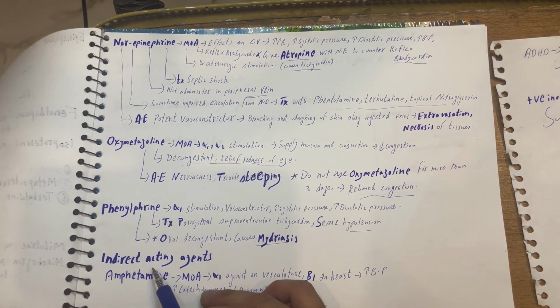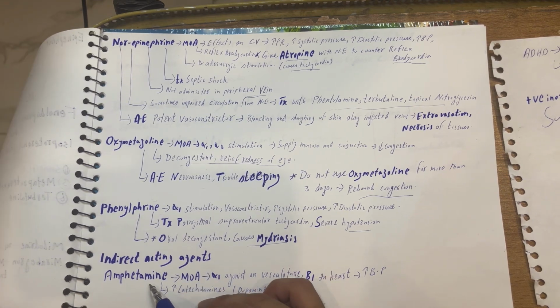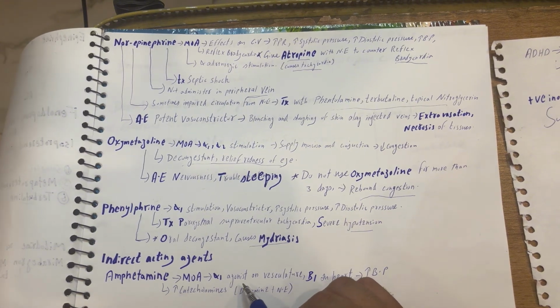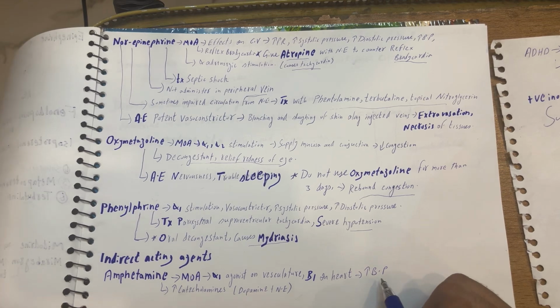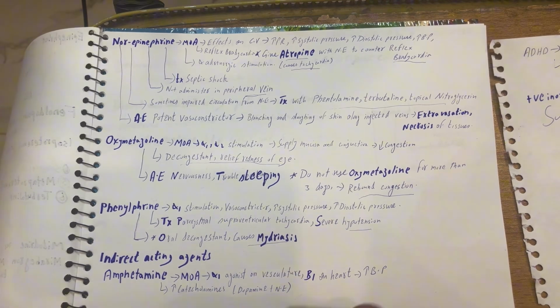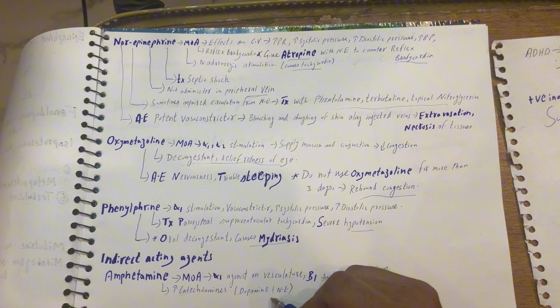So the next subclassification is indirect acting agents. The first drug is amphetamine. Its mechanism of action is it is an alpha-1 agonist on vasculature and beta-1 on heart, that is, it increases blood pressure. Amphetamine also releases catecholamines or increases the levels of catecholamines, that includes dopamine or norepinephrine.